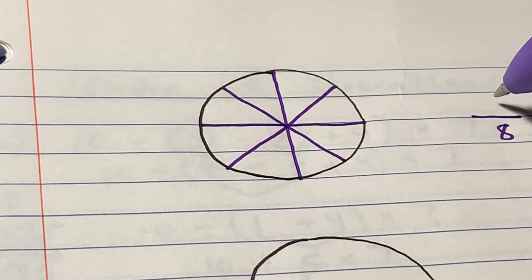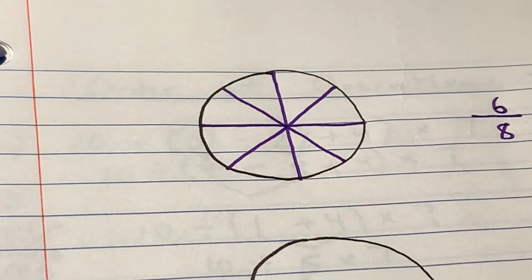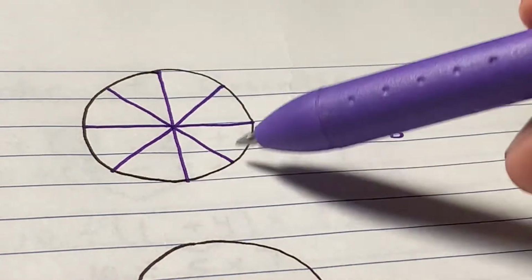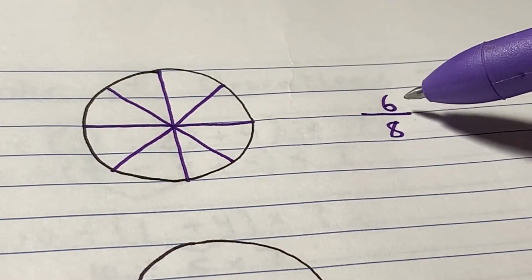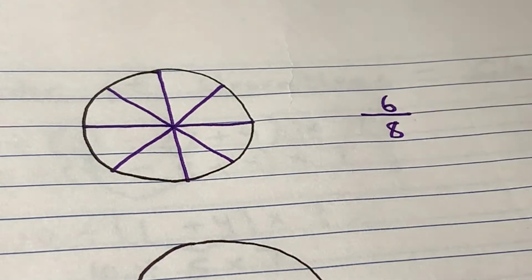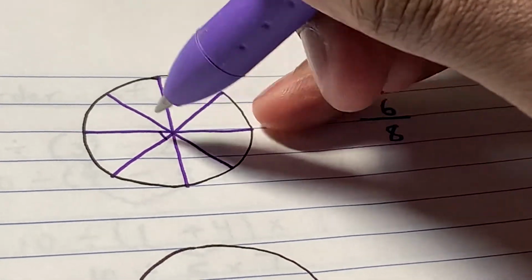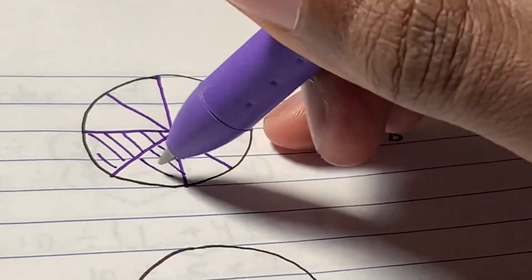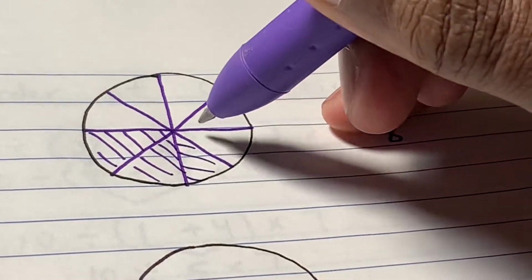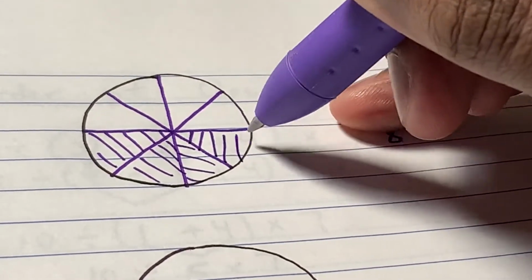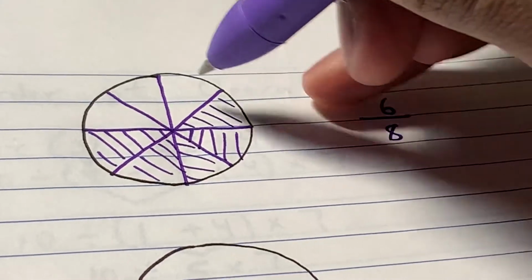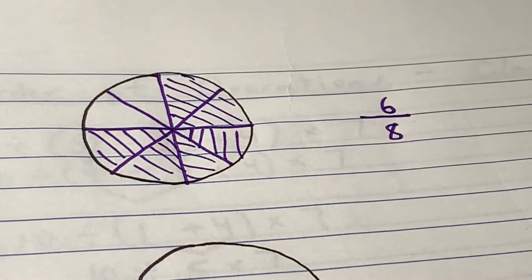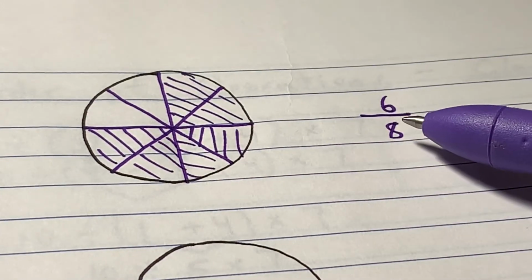But let's look at 6 over 8. I'm not shading all 8 slices. I'm only shading 6 out of the 8 slices. So let's take a look at what that's going to look like. If I'm shading this one, so that's 1, 2, 3, 4, 5, and 6. So this is a visual representation of 6/8.